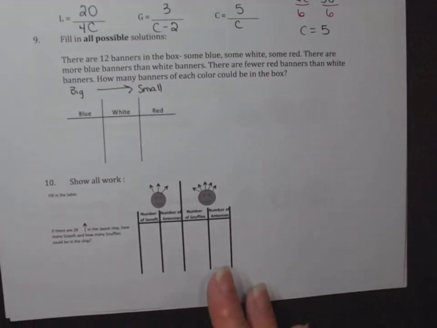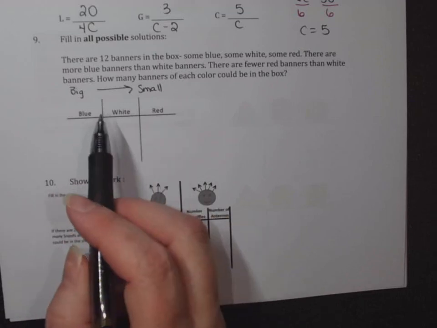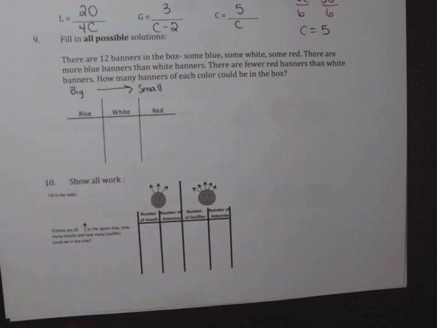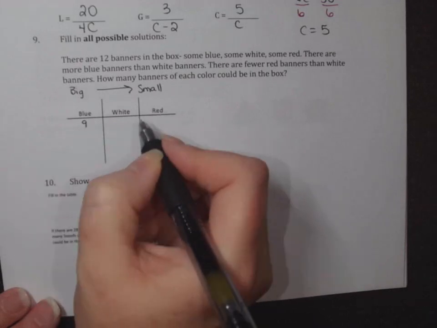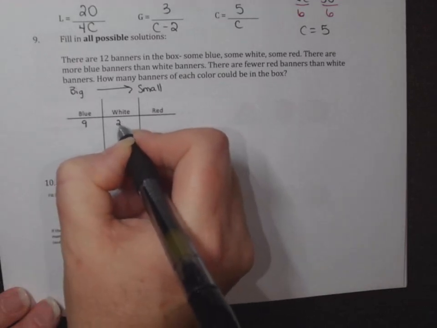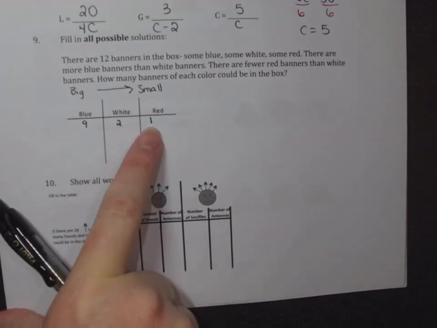So I listed them like that in the chart for a reason. In other words, we can't pick any options where we have the same amount of anything. It says there are 12 banners in the box, some blue, some white, some red, so that means there's not 0 of anything. So I'm going to start at the top. The most I could have of blue would be 9, because I have to have 12 items total. So I could have 9, 2, 1, and that would work. That's the only way that I can have not a 0 here.